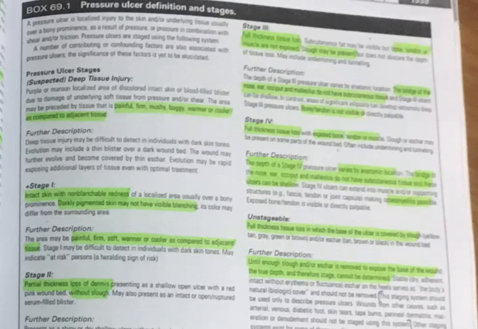Another thing is, you can see in the further description for stage 4, it varies depending on the location. The bridge of the nose, ear, occiput, and malleolus do not have subcutaneous tissue, and these ulcers may be shallow. So based on the depth of the ulcer, we should not grade it, because in the malleolus, it may be a very shallow ulcer, but it may be a grade 4 ulcer. That is the concept which we have to grasp. And osteomyelitis infection is all possible in stage 4 because bone is exposed.